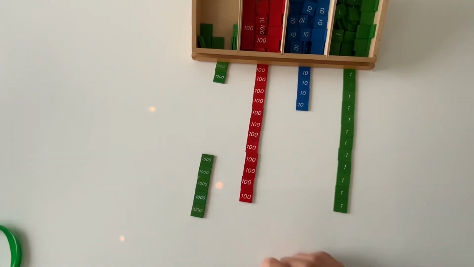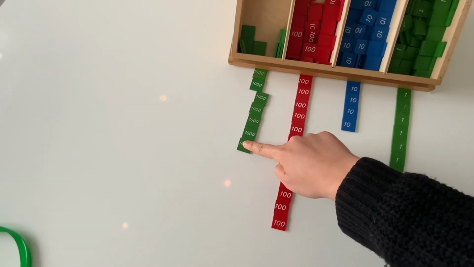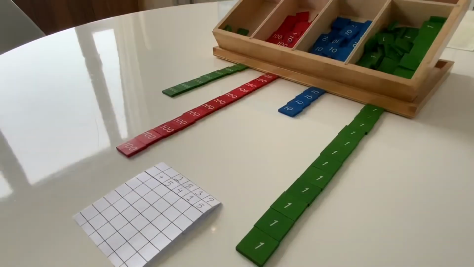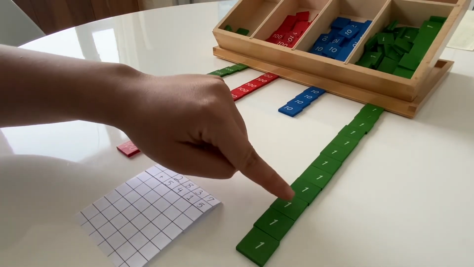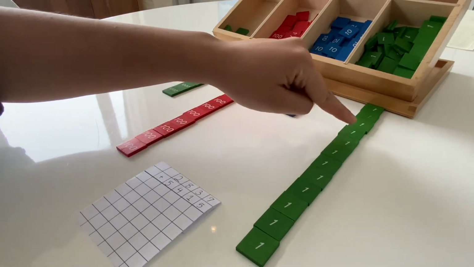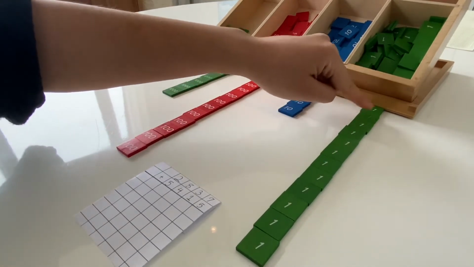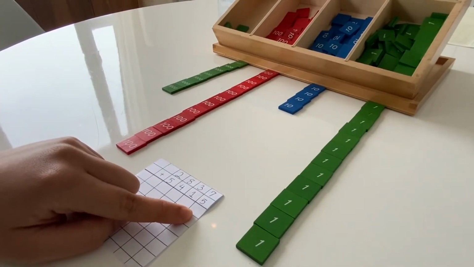Let's put the thousands together. When we put the quantities together, let's start by counting the units. 1 unit, 2 units, up to 12 units. Friends, can we write 12 underneath the 5?